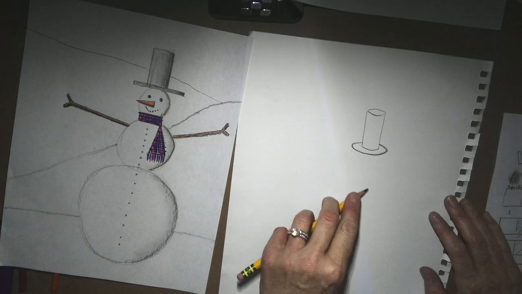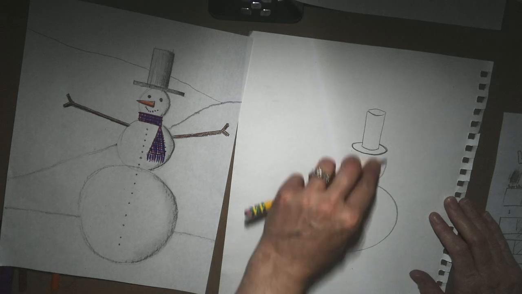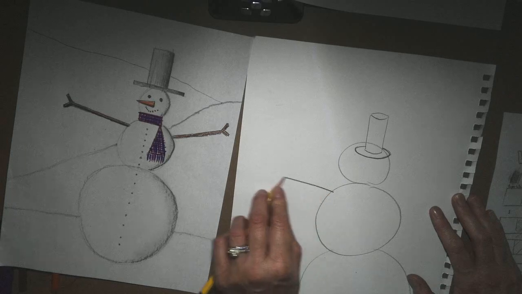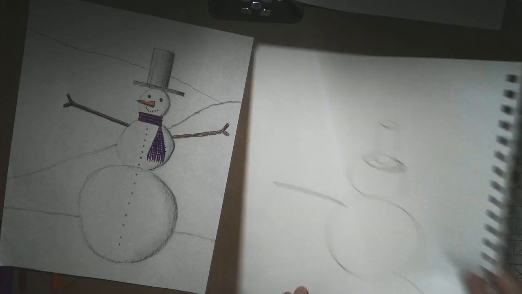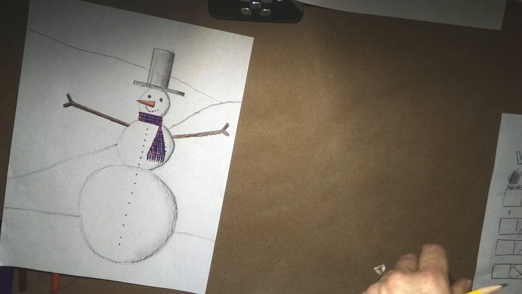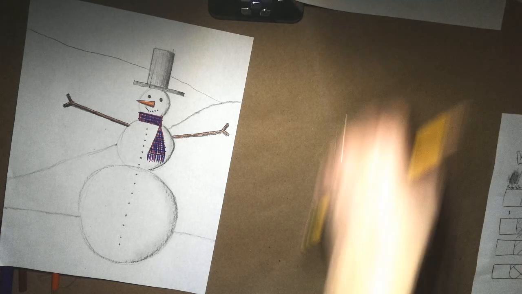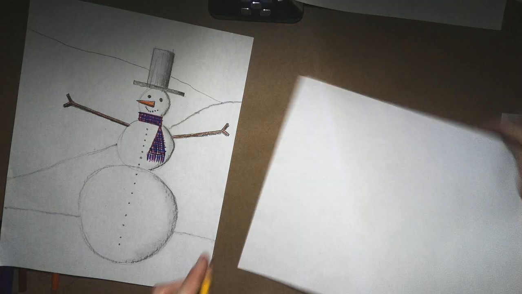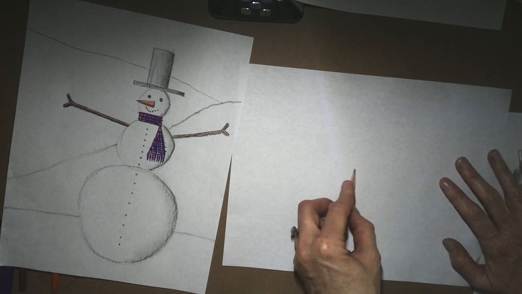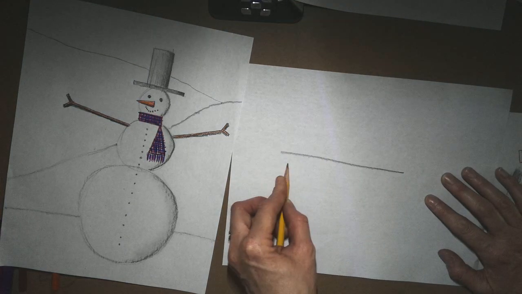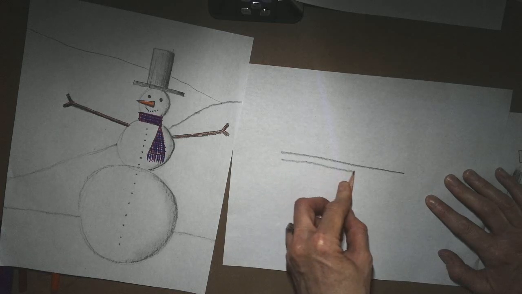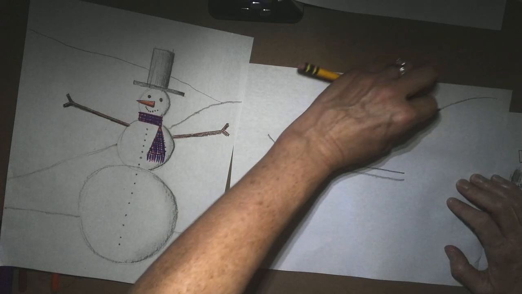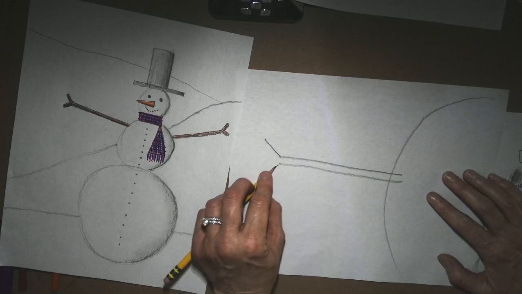So if this is a close-up of the arm, actually, let me do it on a different piece of paper. Sorry, kids. I'm trying to keep thinking of different ideas as I'm talking to you. So, okay. Let me show you what a close-up of an arm would be. So if this is the arm that's coming out of the side of the snowman, right?